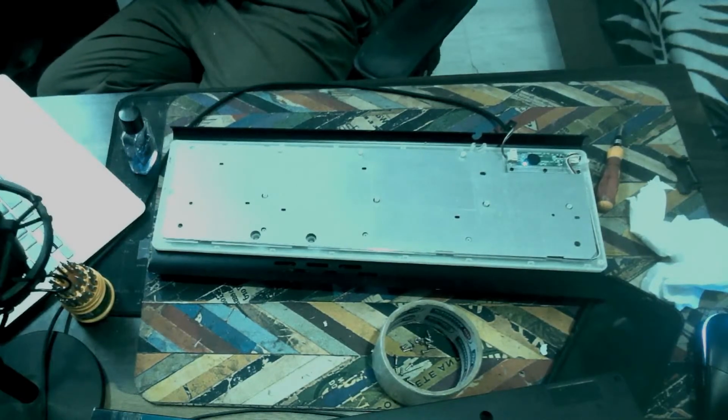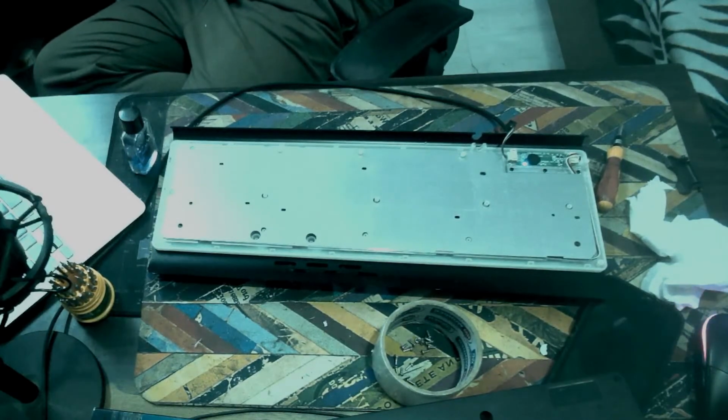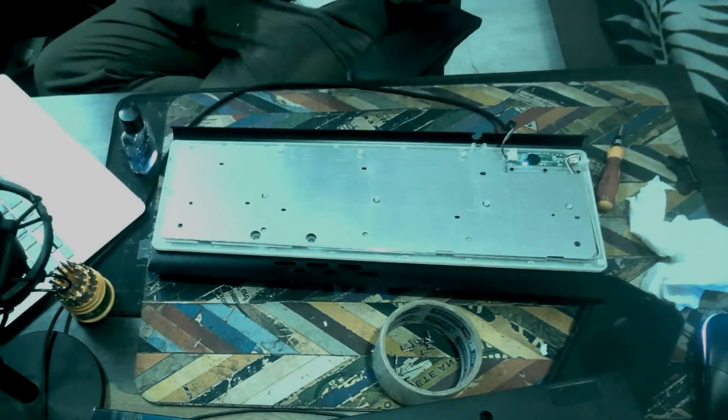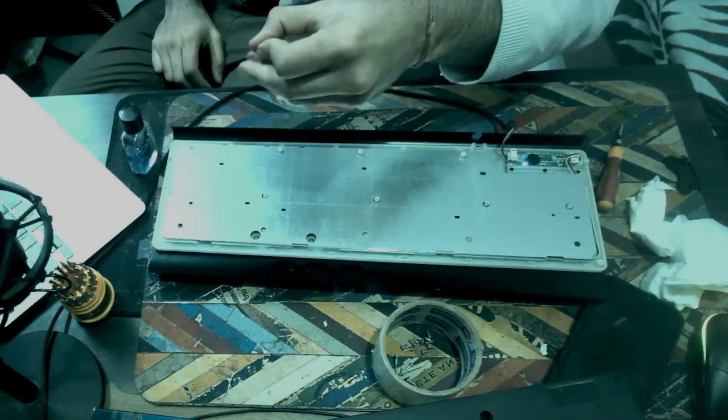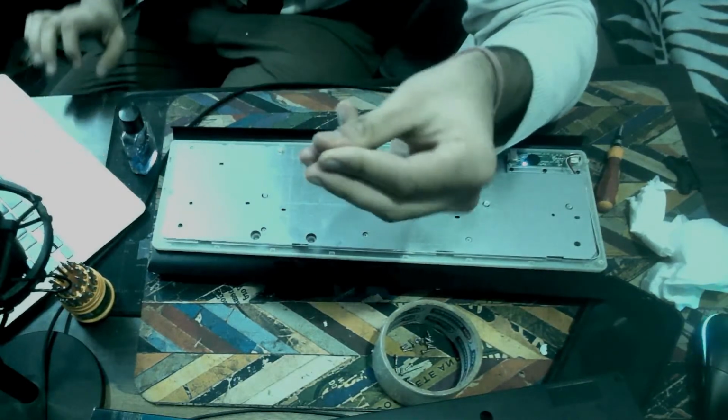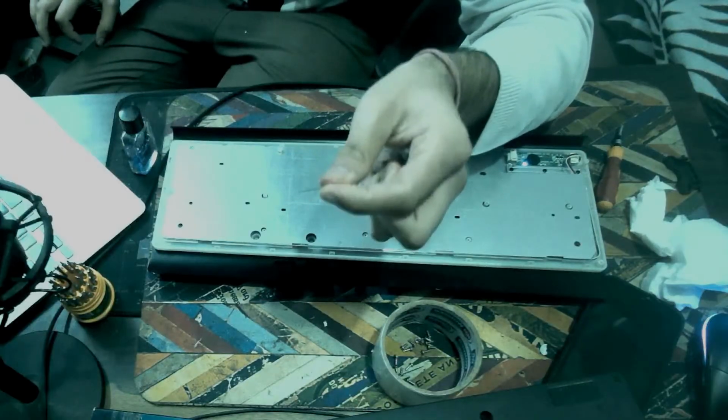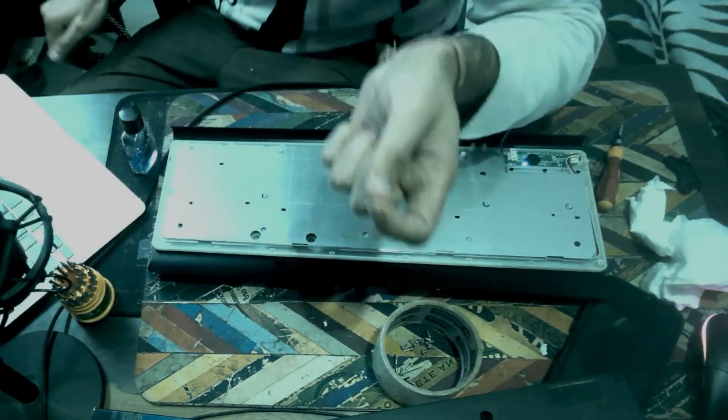You wanna see this? I just got, how do I show it to you? Yes. This piece, this is solder wire.